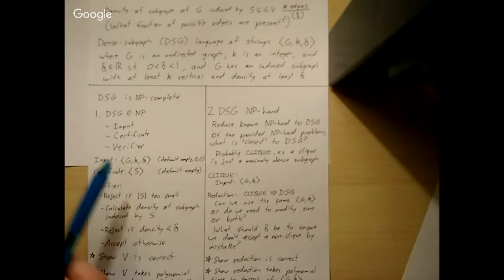So we have to define our input and our certificate, and then what the verifier does on that input. The input is just a member of the language of that subgraph, so it is G, k, delta.